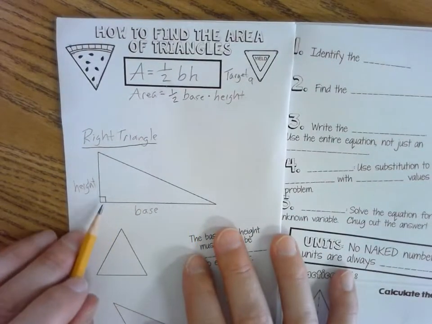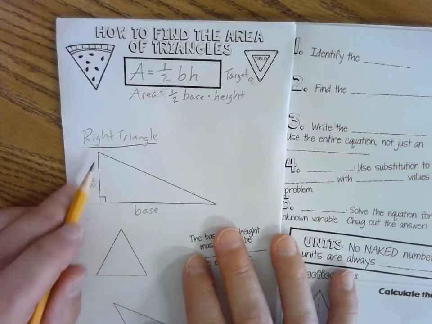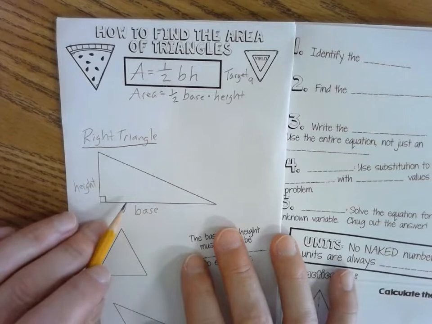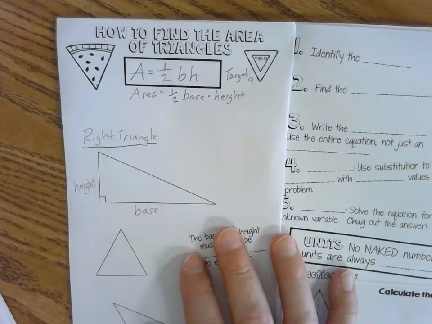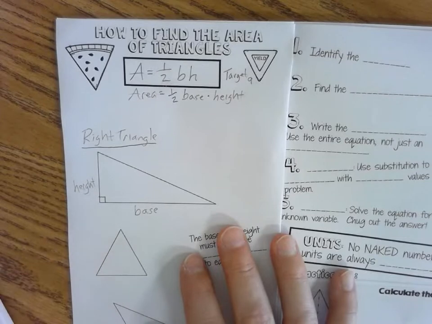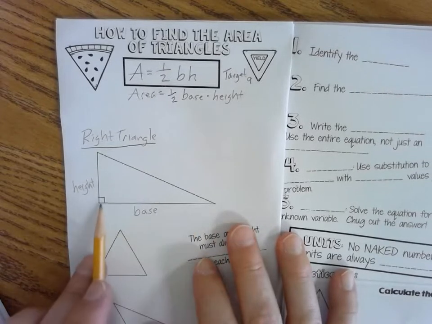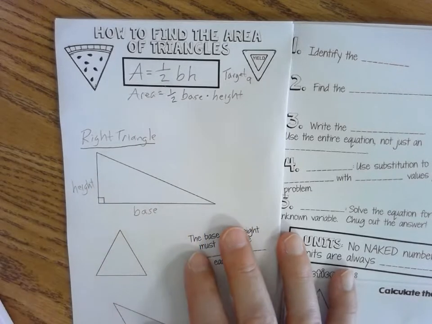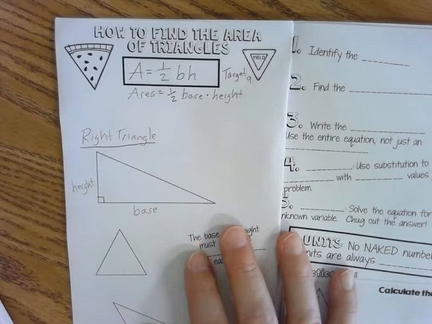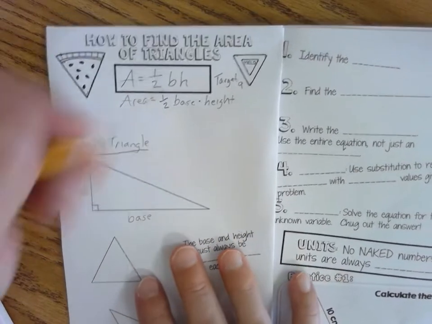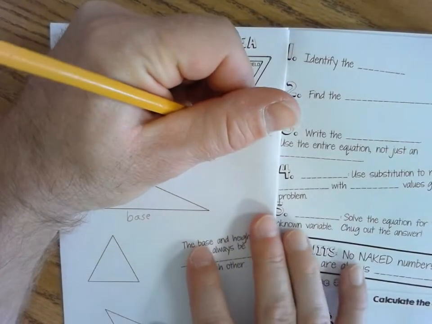One's going along the horizon and the other one goes directly up into the sky. You need to understand that the right angle is formed by the base and the height.